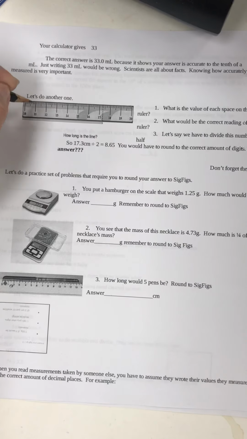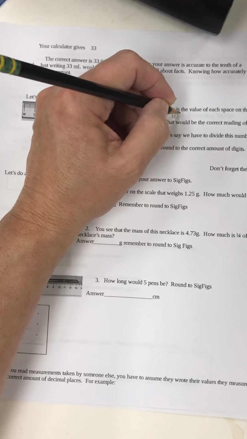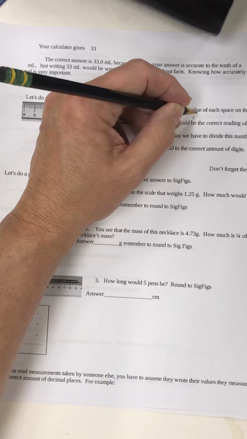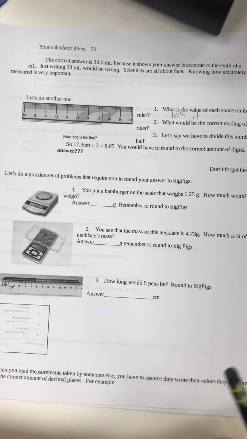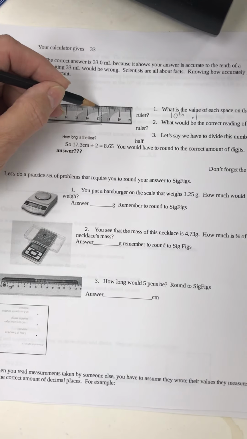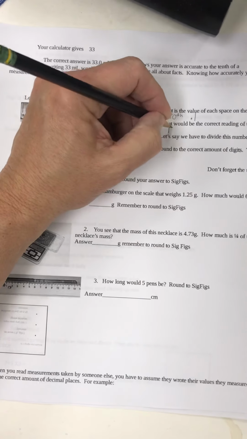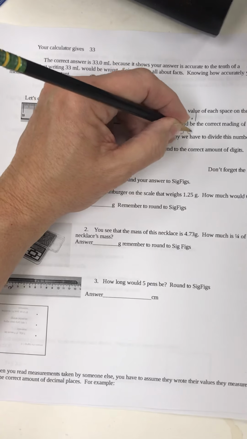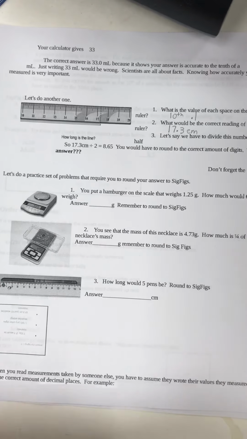Well, if you look at 10 and 11, there are 10 spaces between 10 and 11. So that would be a tenth or 0.1. That first decimal place, when you learned place value in third grade, that first decimal place is the tenths place. What would be the correct reading on the ruler? Well, it goes right here. So you got 1, 2, 3 marks past 17. So that would be 17.3 centimeters.